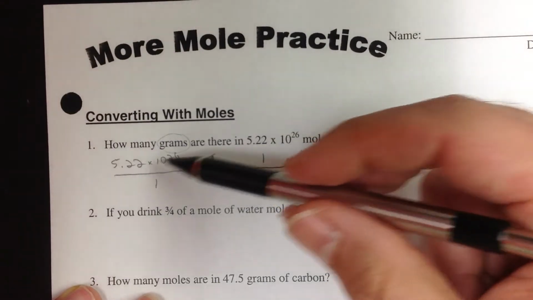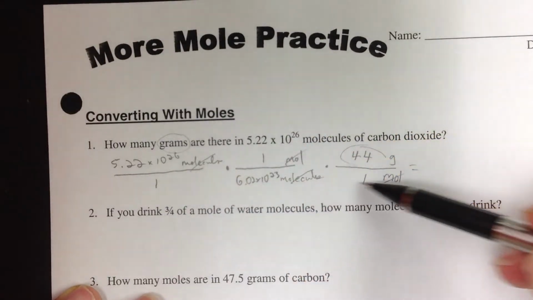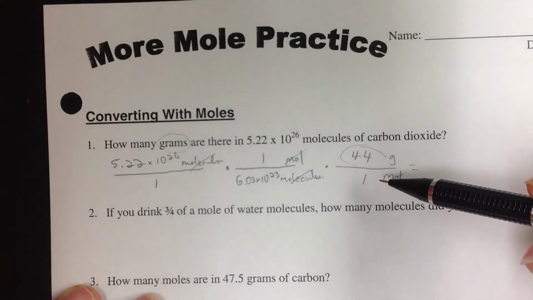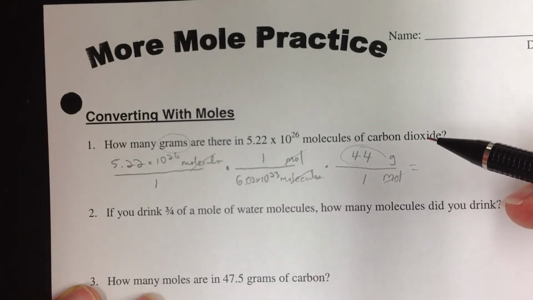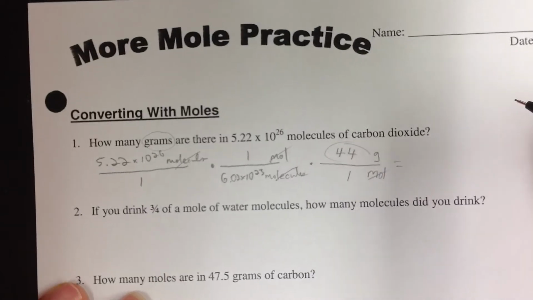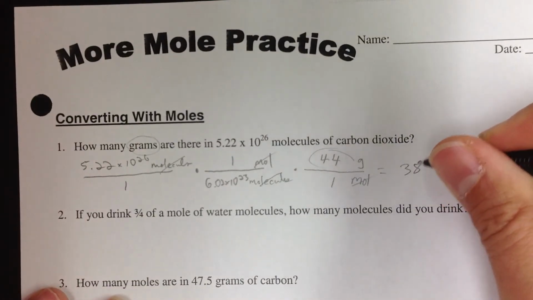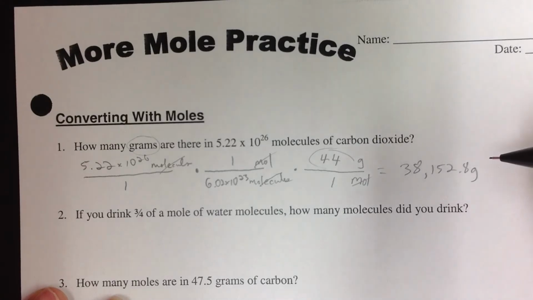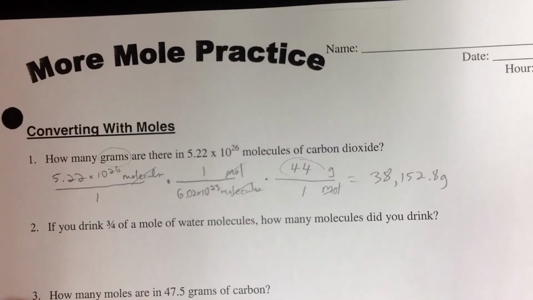Now we are ready to do our problem. You simply multiply everything on the top, divide everything on the bottom. So we're doing 5.22 times 10 to the 26 times 44, divided by 6.02 times 10 to the 23rd, and when you do that, you get about 38,152.8 grams. Okay, and so that's our final answer.